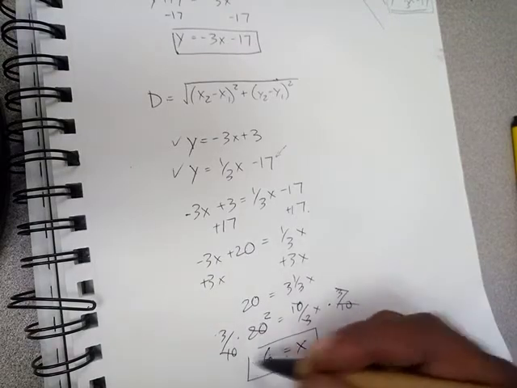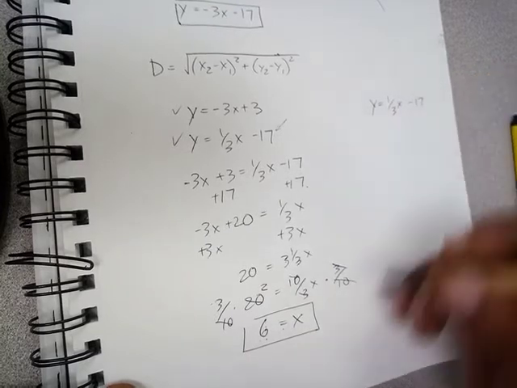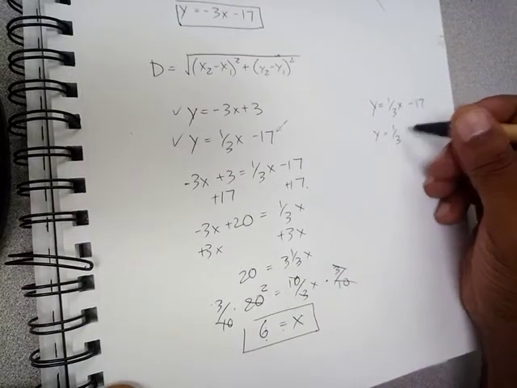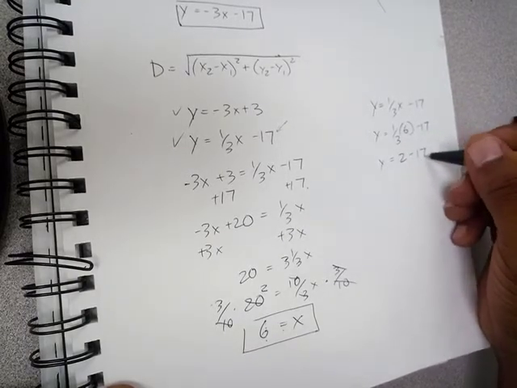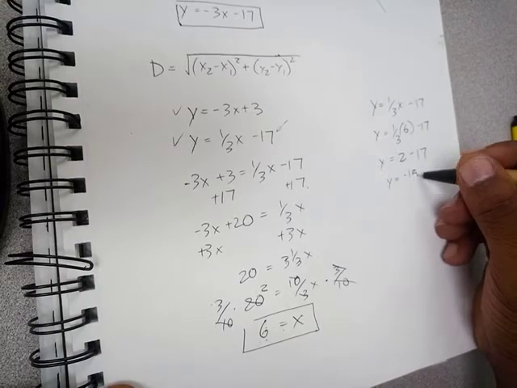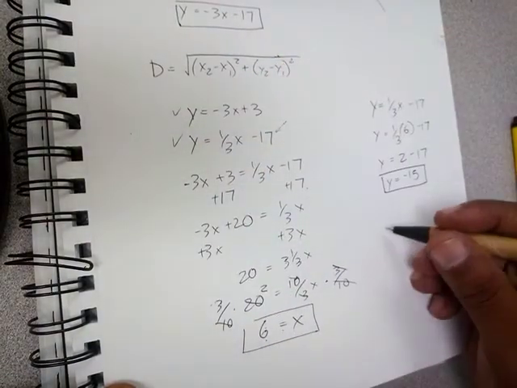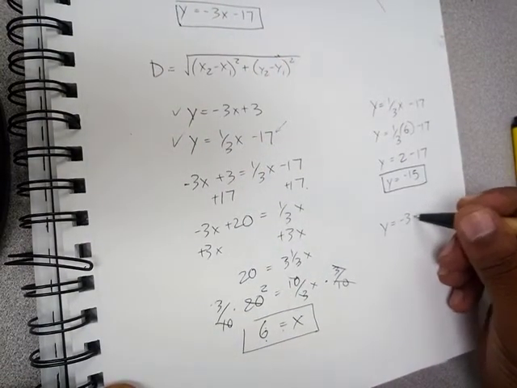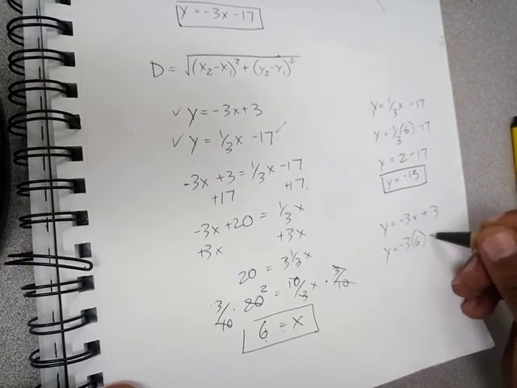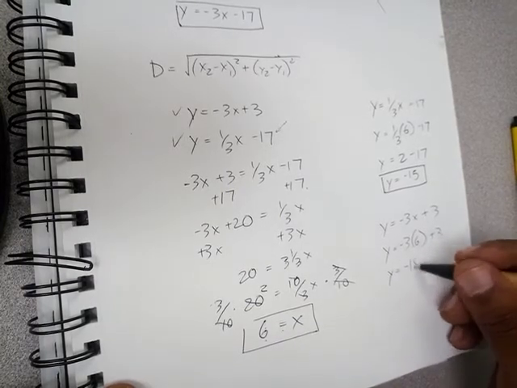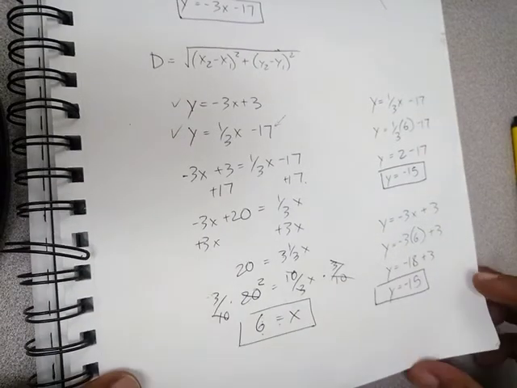So using this 6, y is equal to 1/3 x minus 17. Y is equal to 1/3 of 6 minus 17. Y is equal to 2 minus 17. Y is equal to negative 15. Let's see if this is true for the other, because we said it would be true. Let's try the other equation. Y is equal to negative 3x plus 3. X is 6. Y is equal to negative 3 times 6 plus 3. Y is equal to negative 18 plus 3. Y is equal to negative 15, showing that either equation you use, you get the same answer.